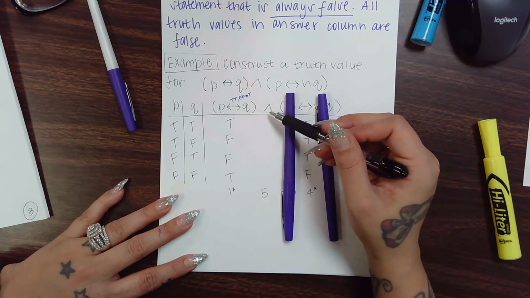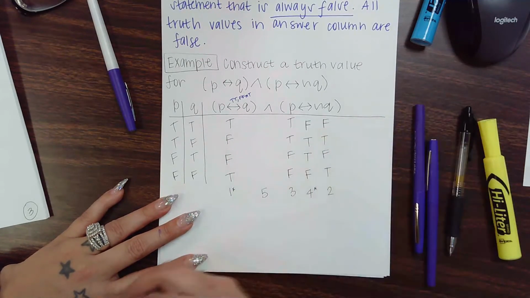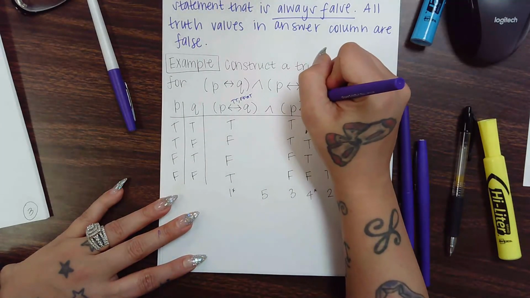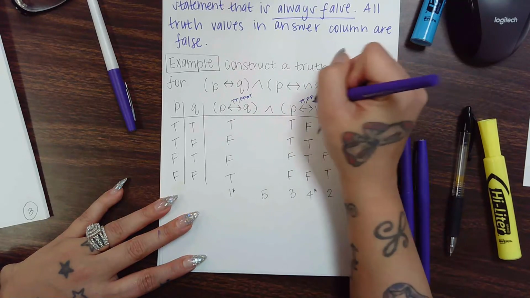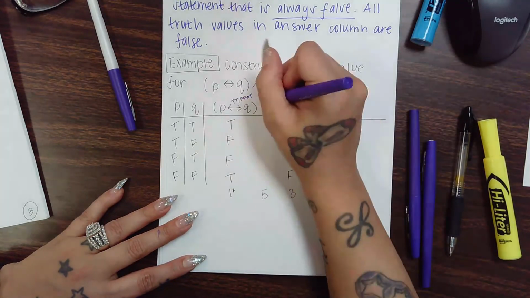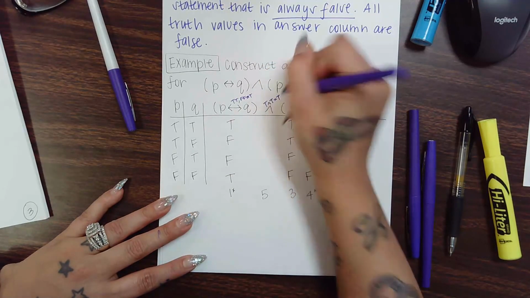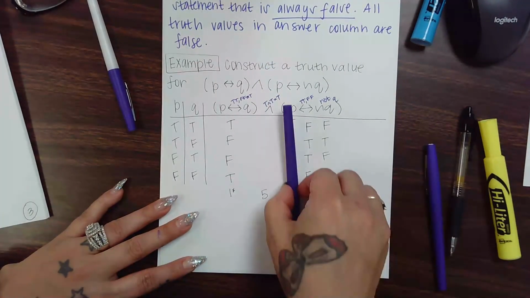I have a conjunction. Y'all, this was not Q. This is doubles, and then this is and. I need both of them to be true to result in a true. It's the only time I get a true.